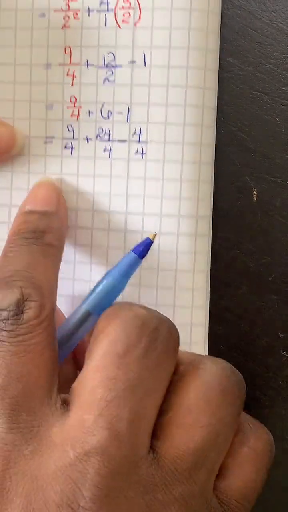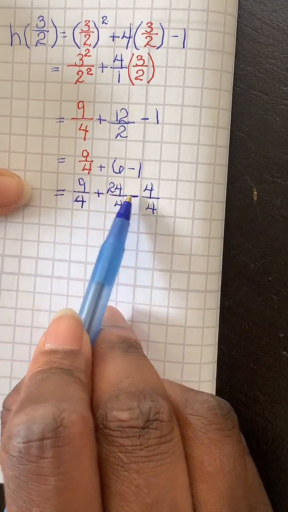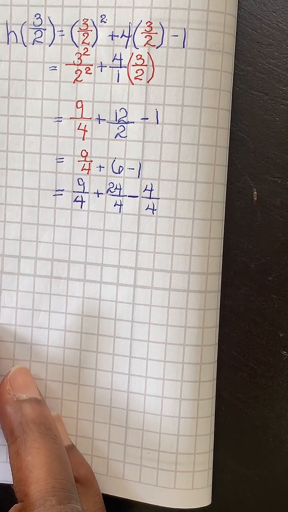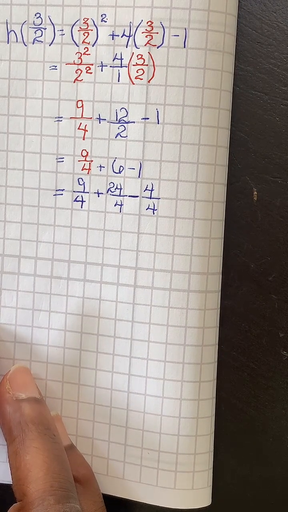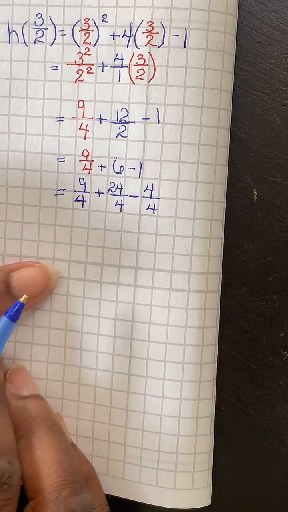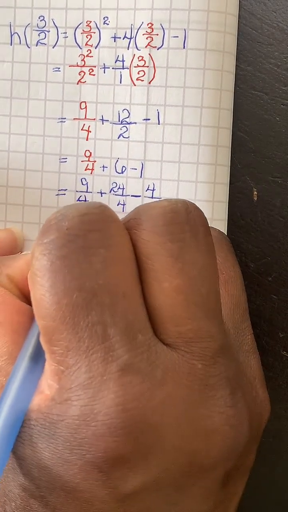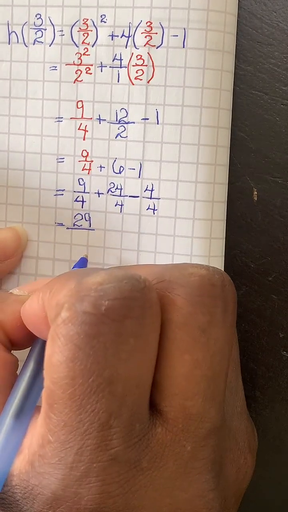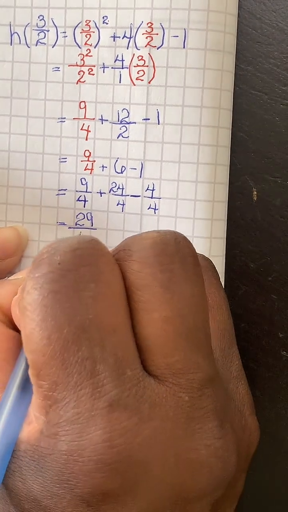All right. So now that we have a common denominator, we can combine what's happening in the numerator. So you have your 9 plus 24, excuse me, sorry, minus your 4. So this gives us 29 fourths. Yep, 29 fourths.